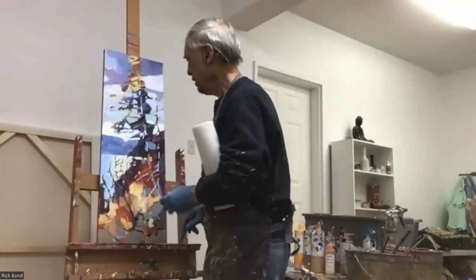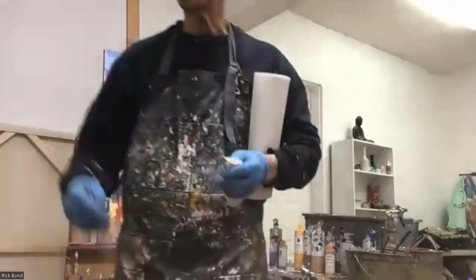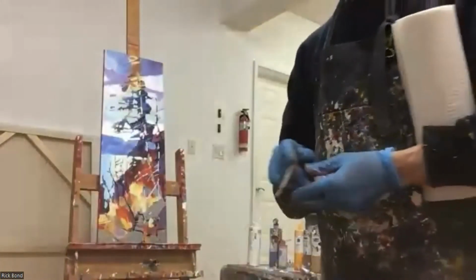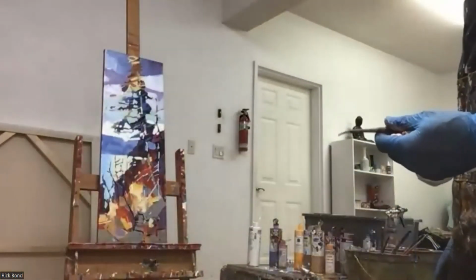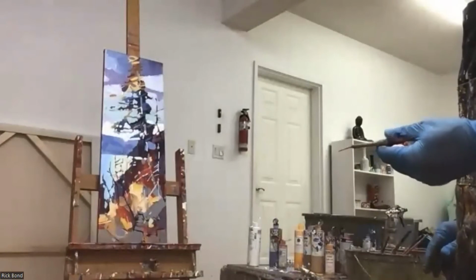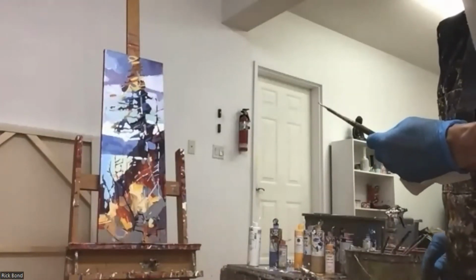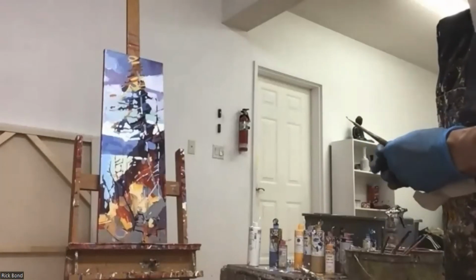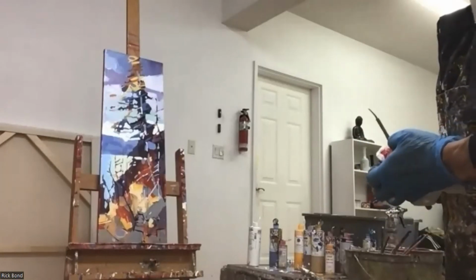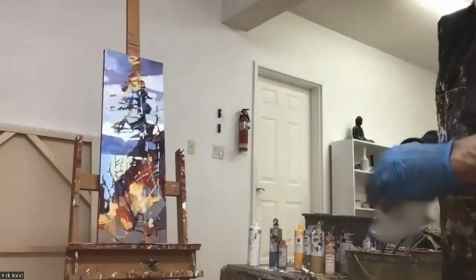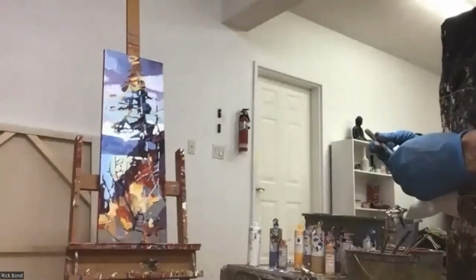And it keeps it a little bit more soft and a little bit sketchy looking as well. So why don't we just call it a day here on this one, let it dry, and then we'll see how we make out tomorrow when I come back.